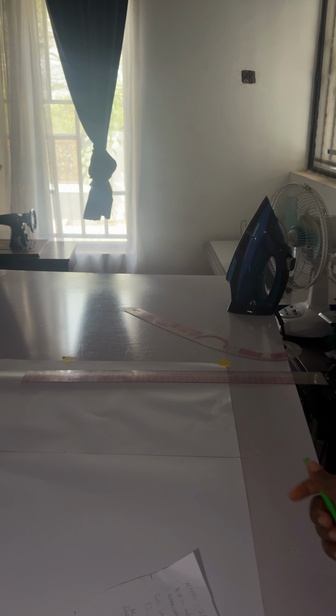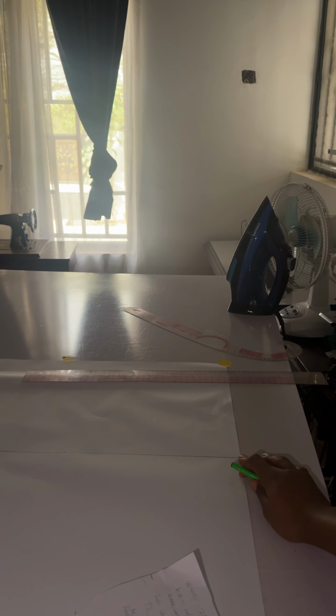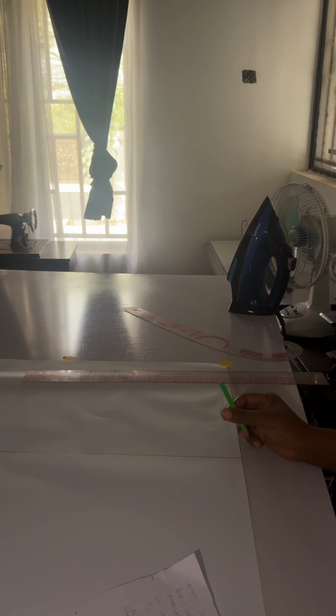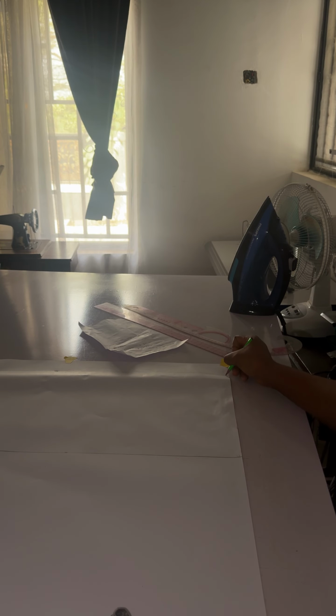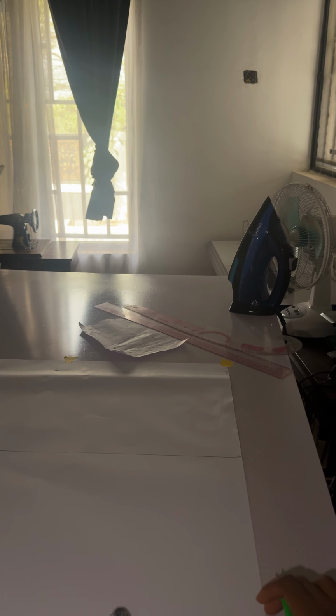So after getting our crotch length, I'll label this my crotch length. So I'll label this as C, which is crotch length. Then this 2 inches above the line, I'll label it as W, which will become my waistline.